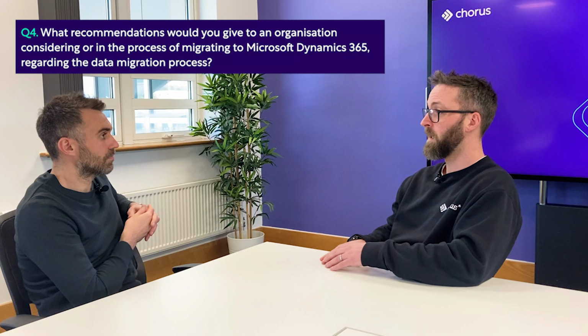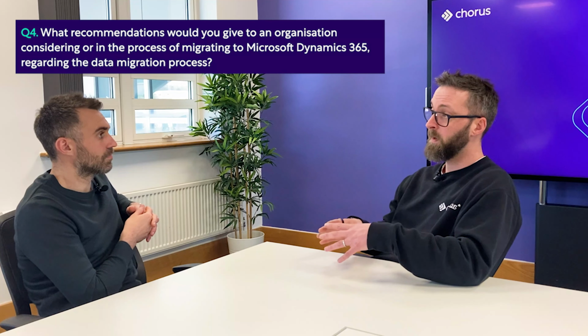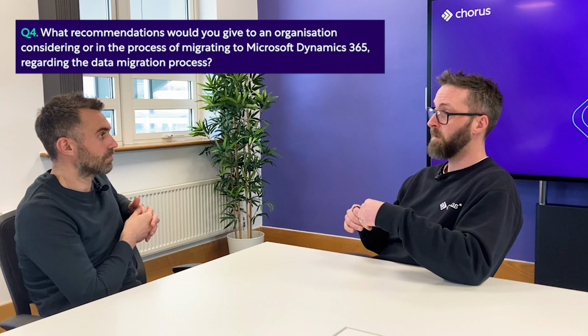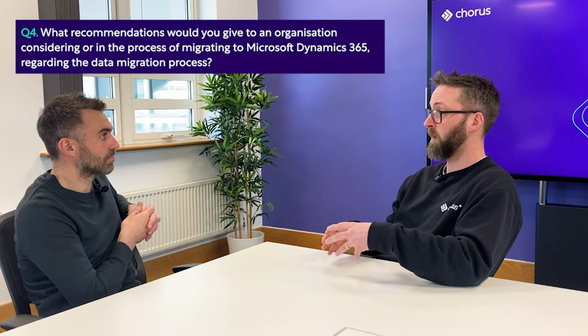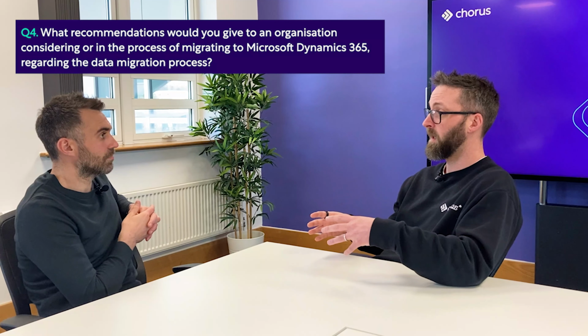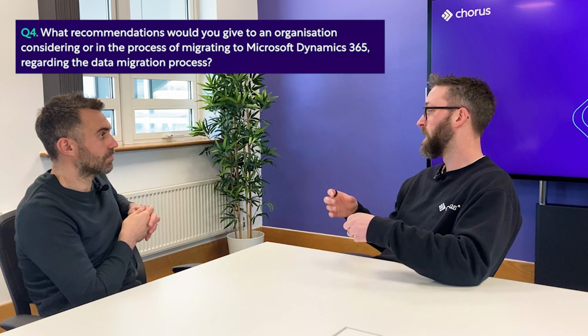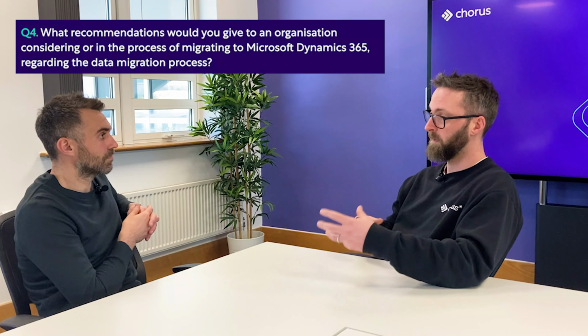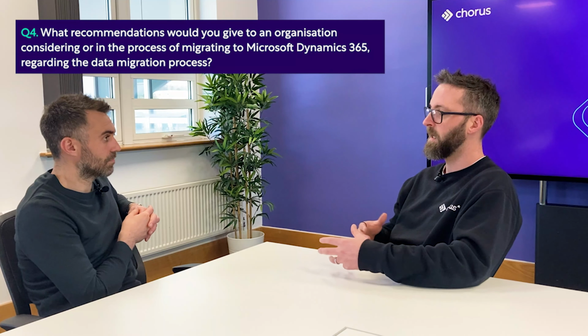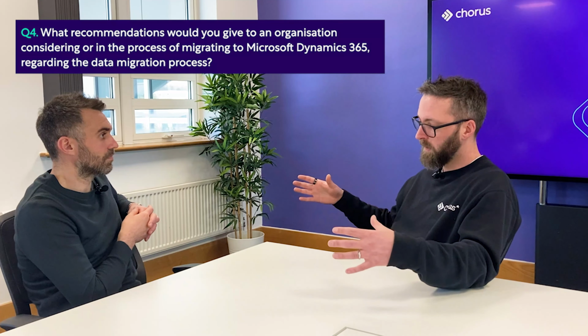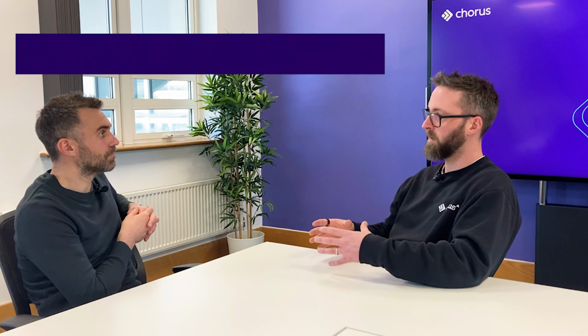Data migration is a very, very big part of a project. It's a real time sink. It's not a complicated process. It's just a laborious process. It just takes a long time working out what's where, working out what should come across, how should it be translated, how should it be mapped, how do you load it, validating everything's there. So you want to keep it as tight as you possibly can to try and keep that budget as small as possible.